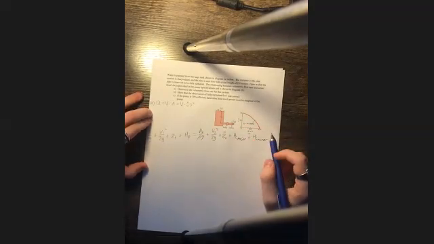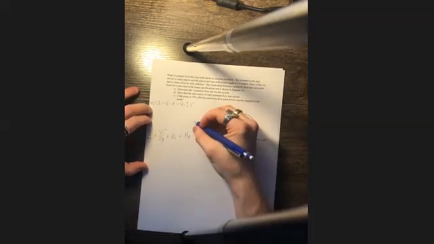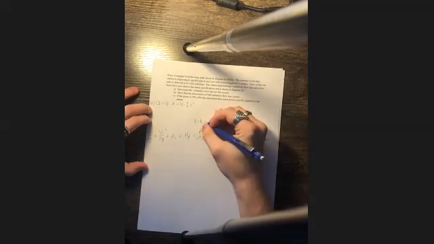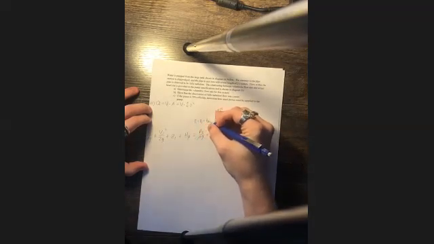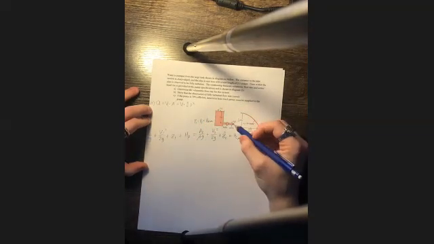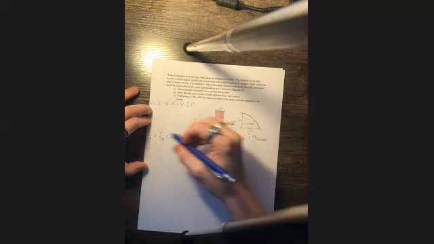Okay, we can simplify this further by saying that P1 equals P2 equals P atmosphere, because both point 1 and point 2 are open to the atmosphere, therefore their pressures are going to be the same.